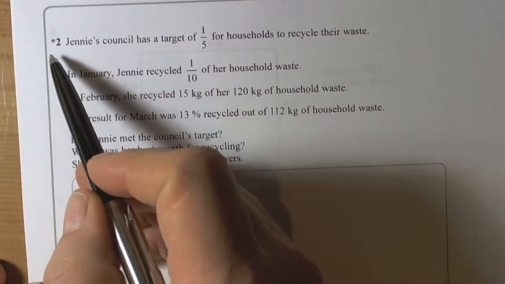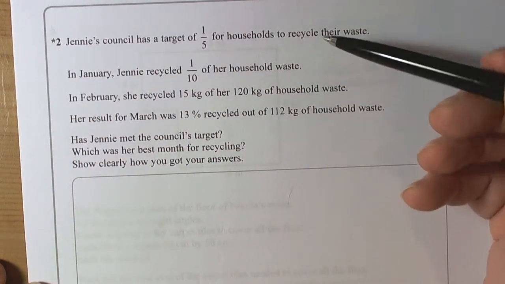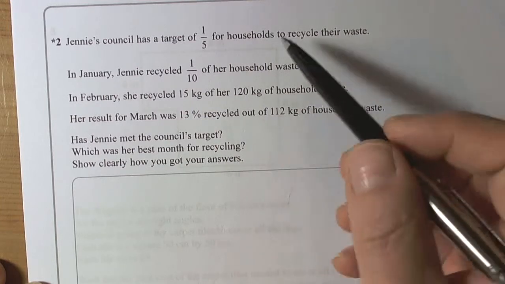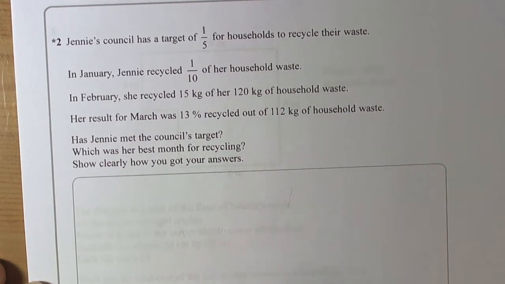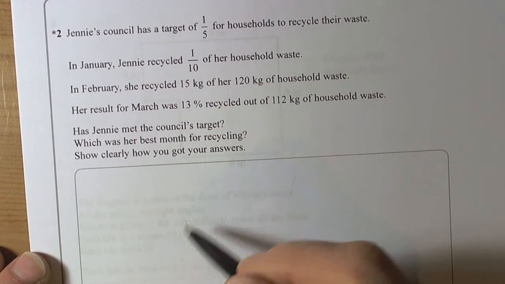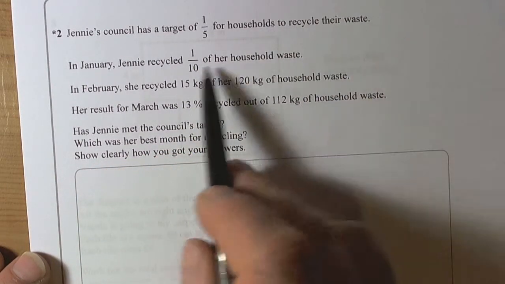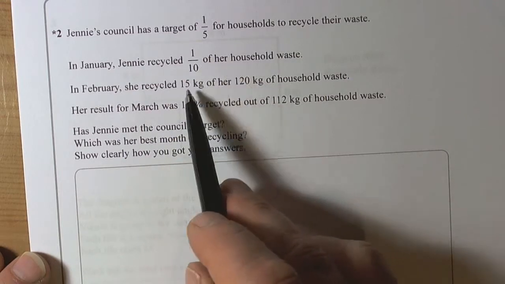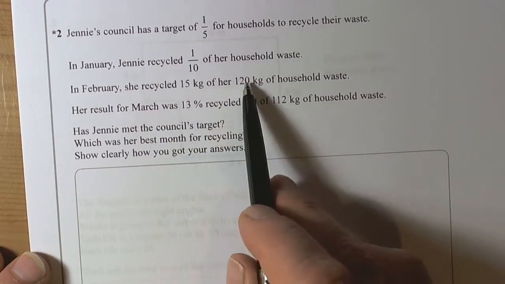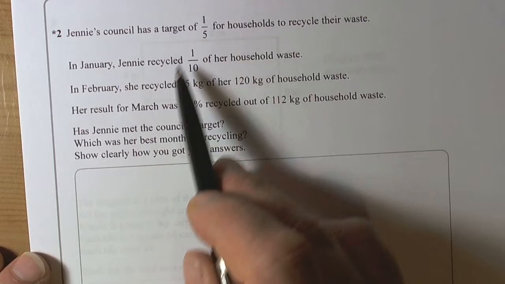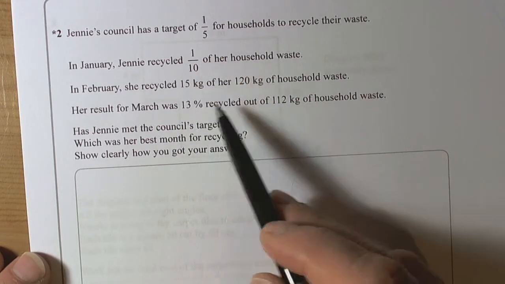So, a start question here, which means we've really got to go through each line really carefully, identifying the key information and being really clear in our answer. So what we've got: Jenny's council has a target of 1/5 of the households recycling. Jenny recycled a tenth, 15 kilograms, 13%. So we've got a whole different ream of different types of numbers here.